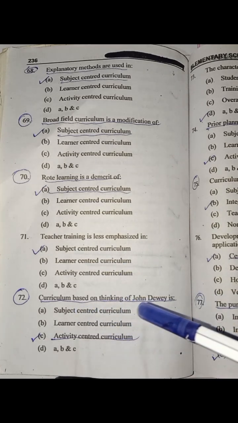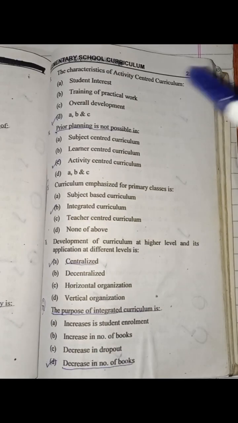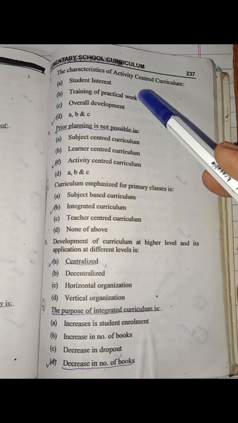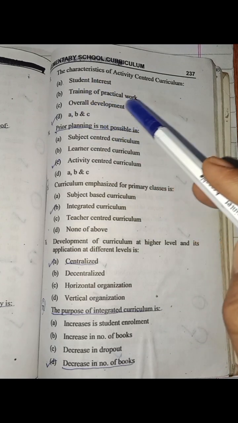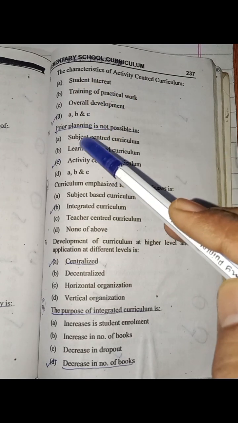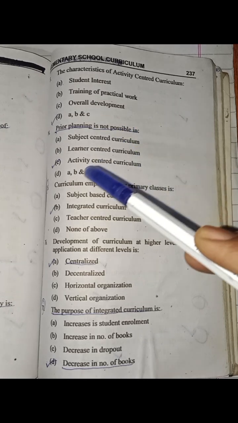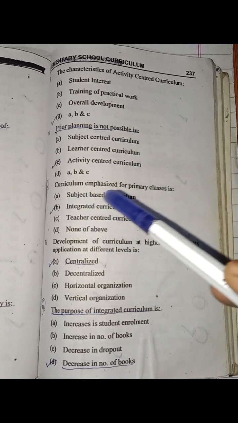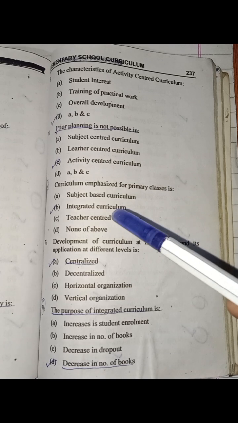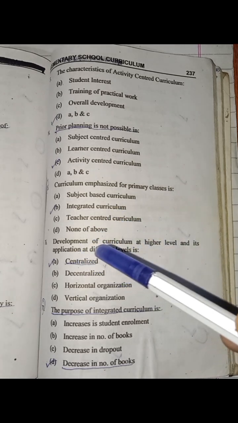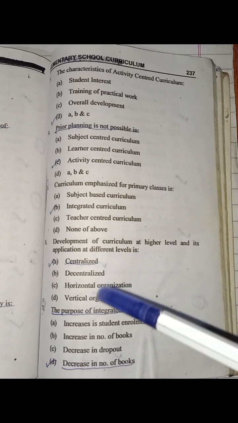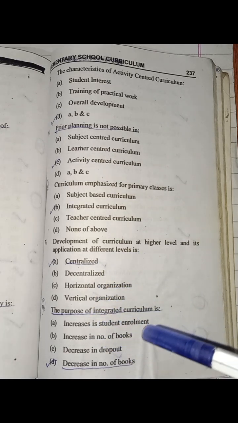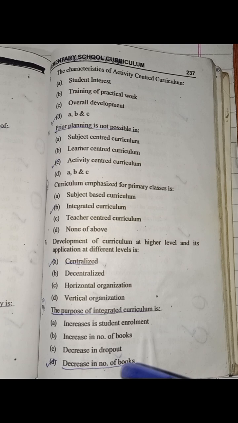Curriculum based on thinking of John Dewey is activity-centered curriculum. Characteristics of activity-centered curriculum are all three of these: student does training of practical work, overall development. Prior planning is not possible in activity-centered curriculum. Curriculum emphasized for primary classes is integrated curriculum. Development of curriculum at higher level and its application at different level is centralized. Purpose of integrated curriculum is decrease in number of books.